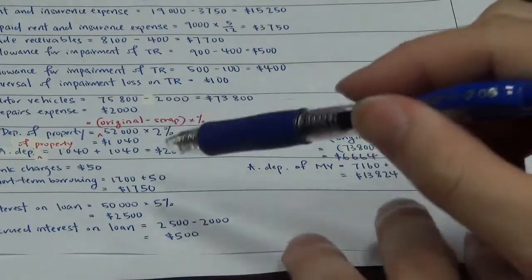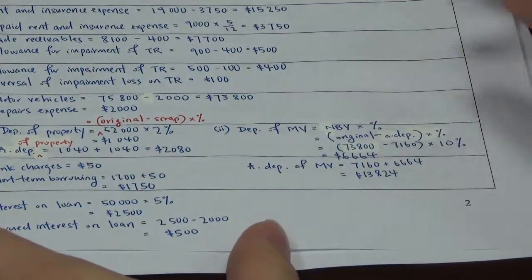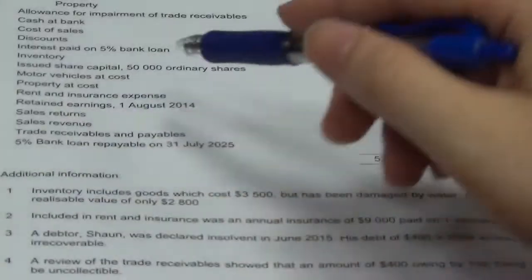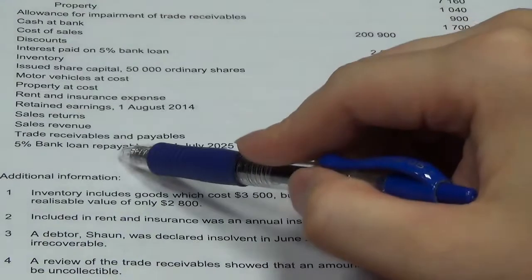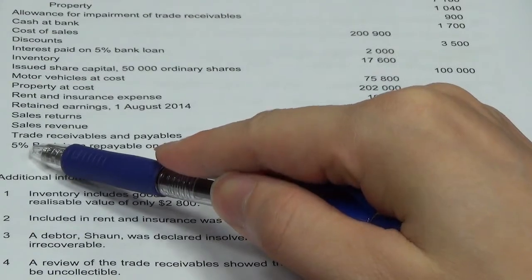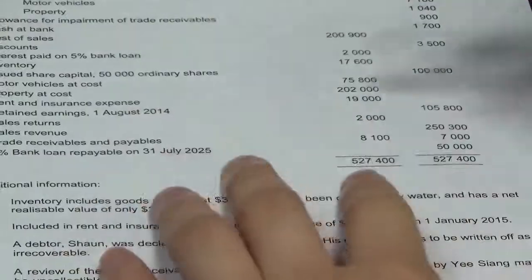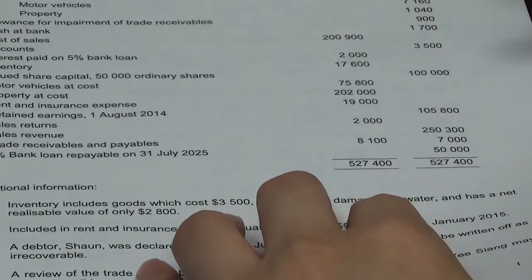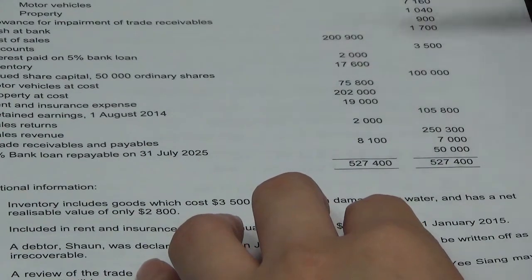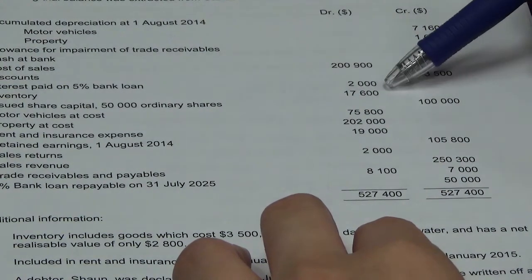Then you will wonder, how come I got this additional info 8 over here? Because there's a hidden additional info given. It comes from here. This paper is a bit more challenging. They say that the bank loan is repayable on 31st July, but the most important thing is the 5% bank loan. So on 50,000, you are supposed to pay 5% annually. But if I take 50,000 times 5%, I will only get 2,500, and according to the question, I only paid 2,000 so far. I'm supposed to pay 2,500 but only paid 2,000, so 500 is not paid yet.